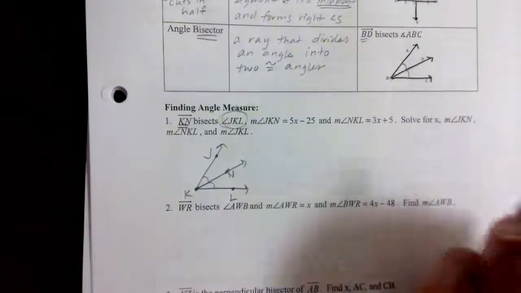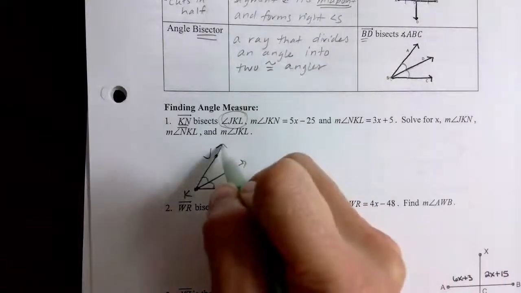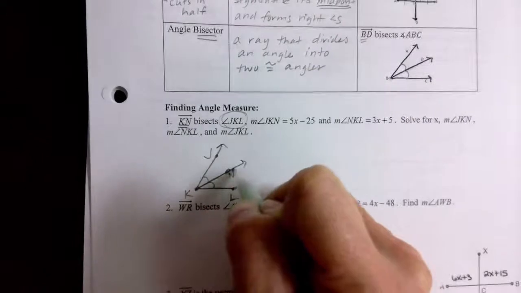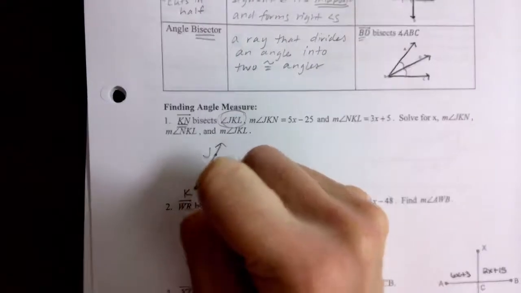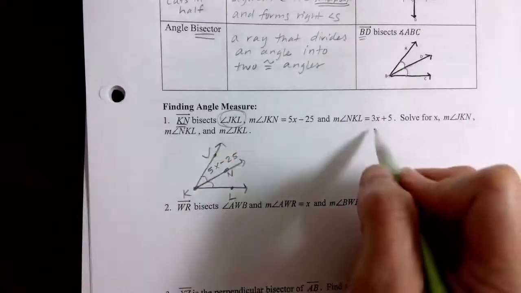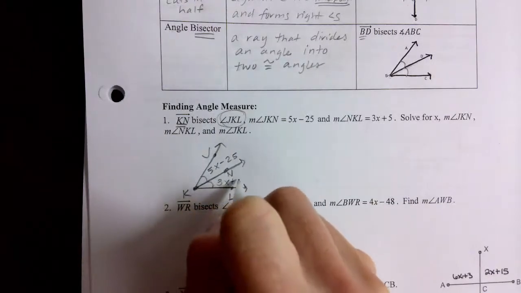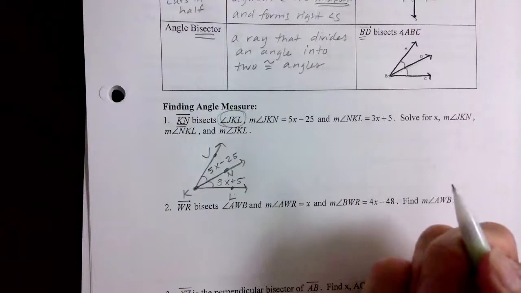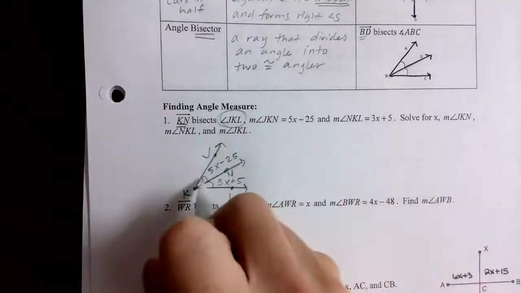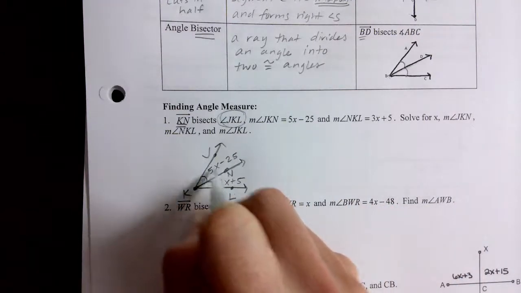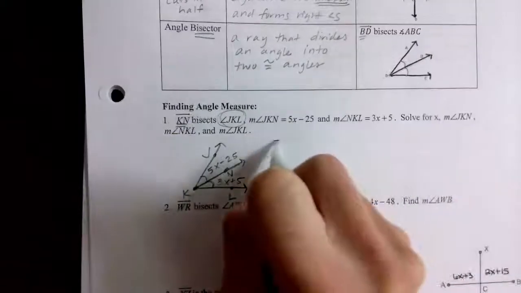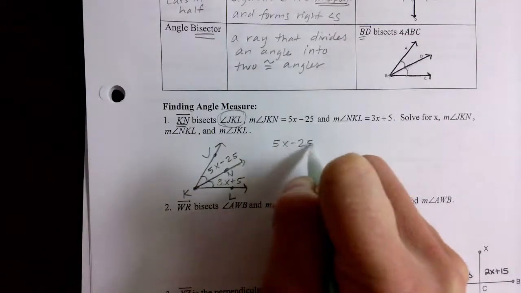Okay, what they give me for information, JKN, so JKN is this top angle here, is going to measure 5x minus 25. NKL, this bottom angle right here, is going to be 3x plus 5. So I'm not using angle addition here, I'm using the idea that these two angles are the same. They are congruent, so really they're going to be equal to each other.